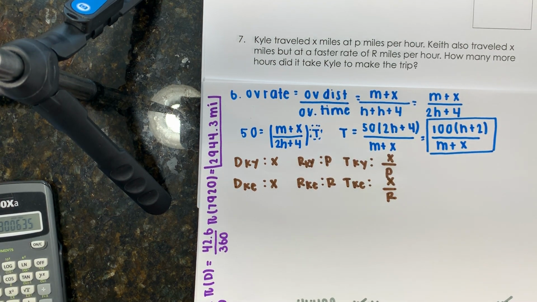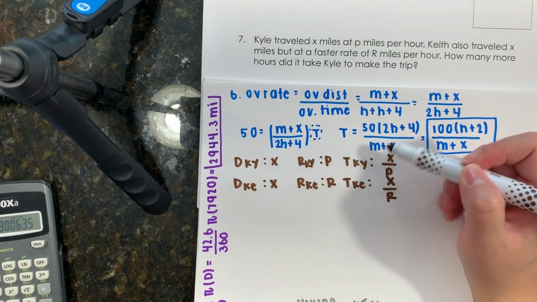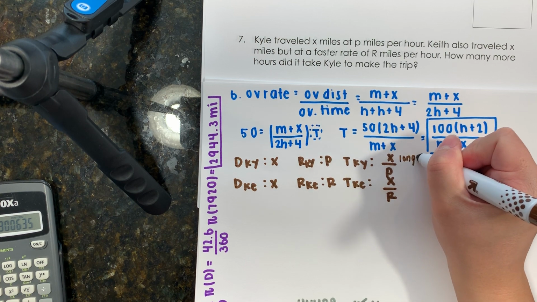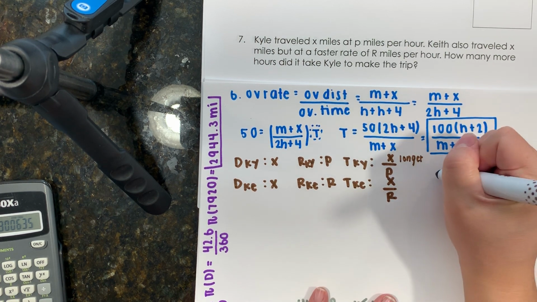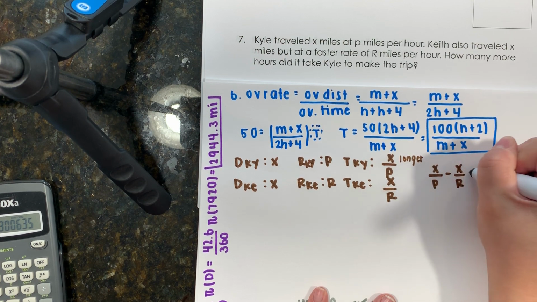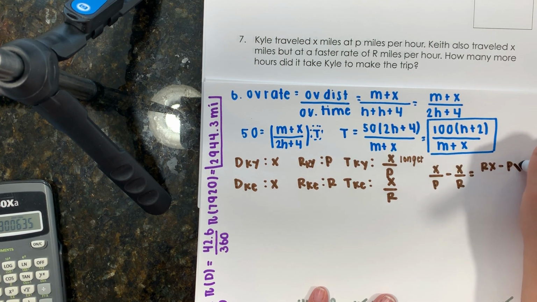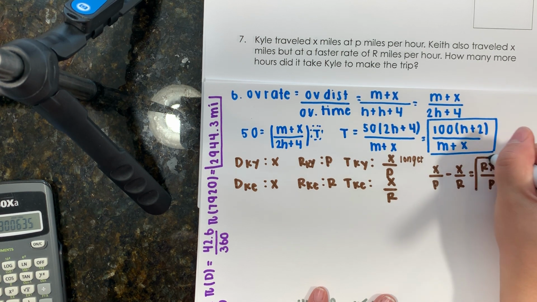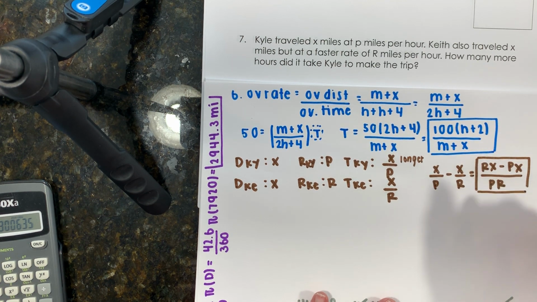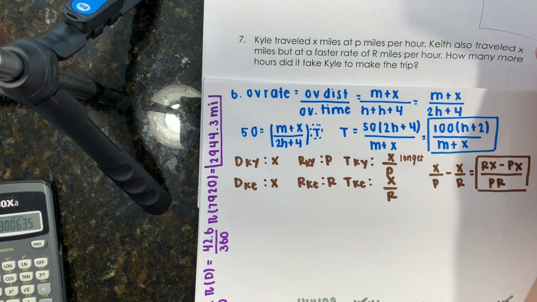It says how many more hours did it take Kyle to make the trip? Because Keith went faster, that means Kyle's time is longer. So if I want to find the difference between the two, I would take the longer one and subtract the shorter one. So that means I would have a result of Rx minus Px over PR. And I think for this one, they would factor out the X, but it's not really necessary. So if you didn't, that's fine. This is also a concept review problem.